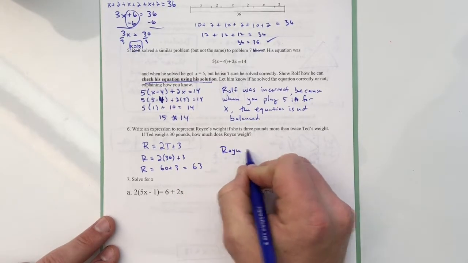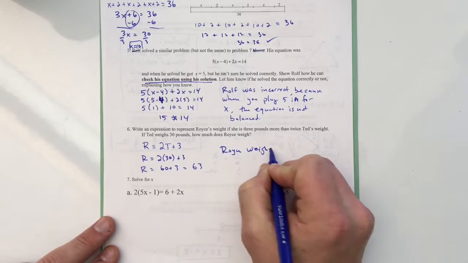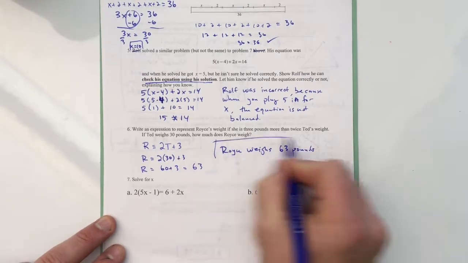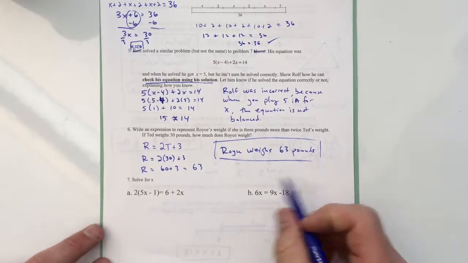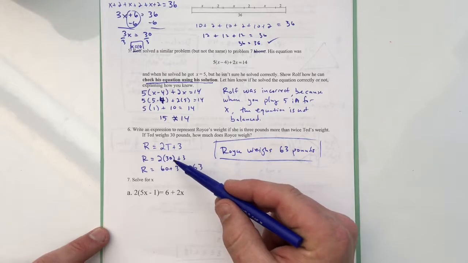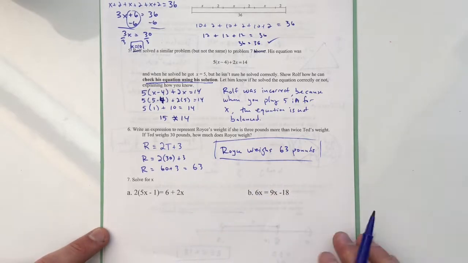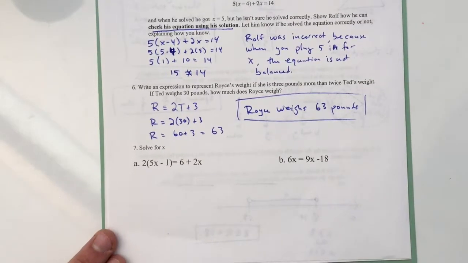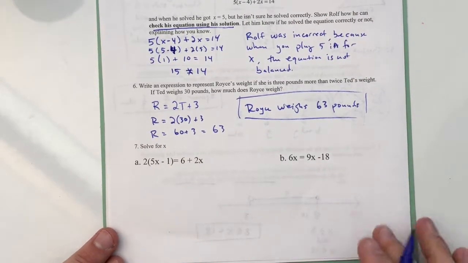Royce weighs 63 pounds. So you needed all 3 of these steps. First the expression in general, then showing that you're plugging in 30 for t, and then the answer of 63. Last one, you guys did pretty good on this. I was pretty happy. Just solve for x.